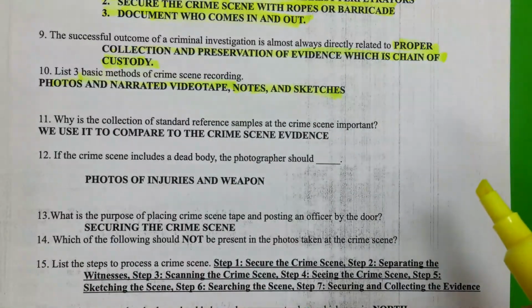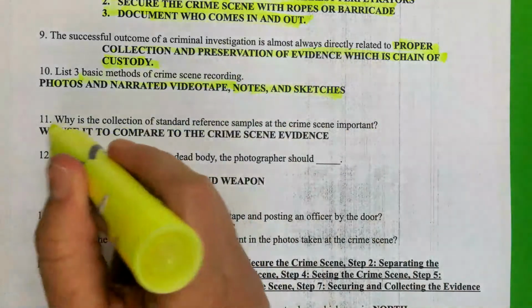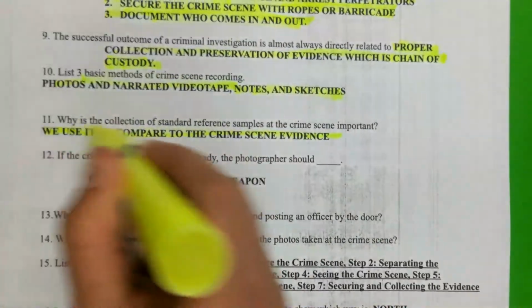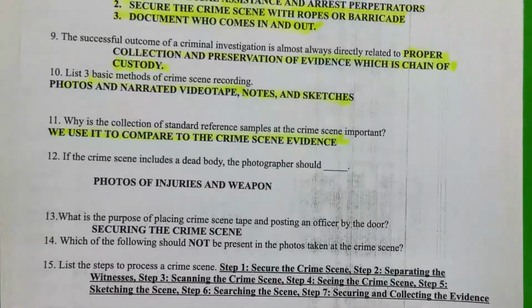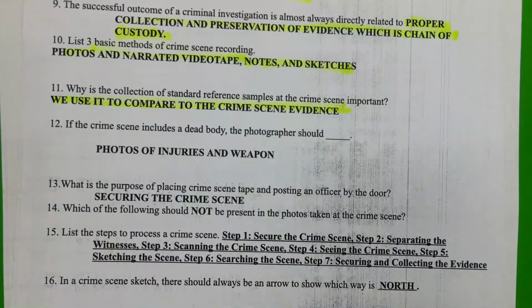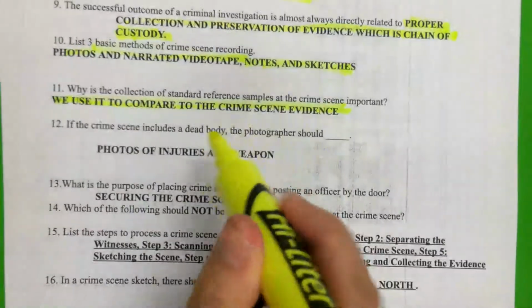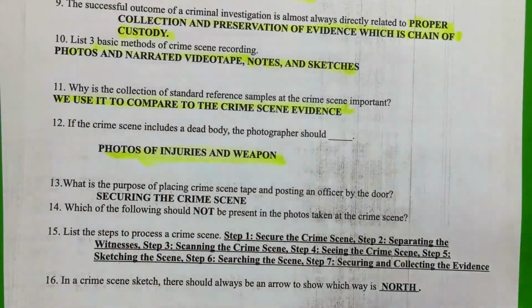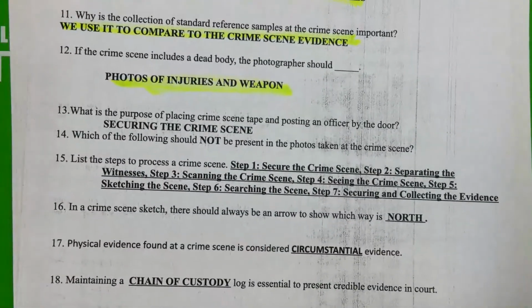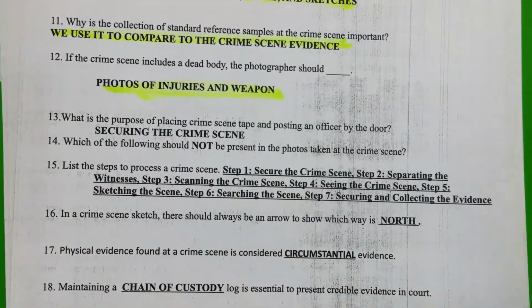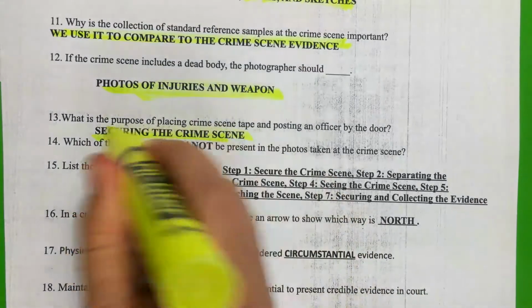Number 11, why is the collection of standard reference samples at the crime scene important? We use it to compare the crime scene evidence. Number 12, if the crime scene includes a dead body, the photographer should also photograph the injuries and the weapon as well. What is the purpose of placing crime scene tape and posting an officer by the door? It's securing the crime scene.